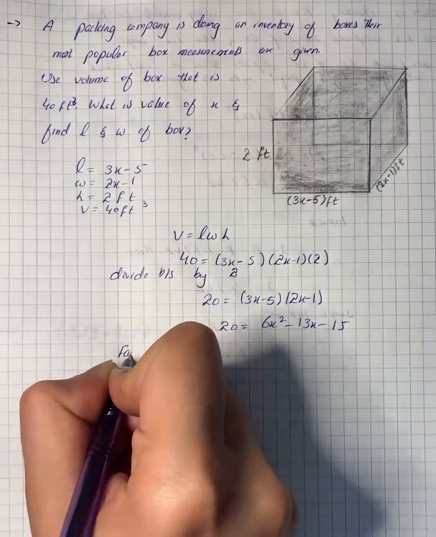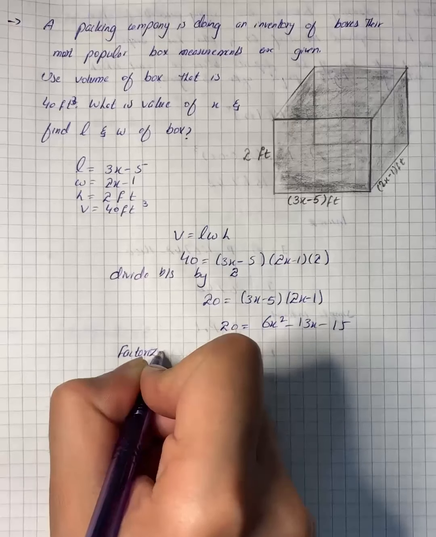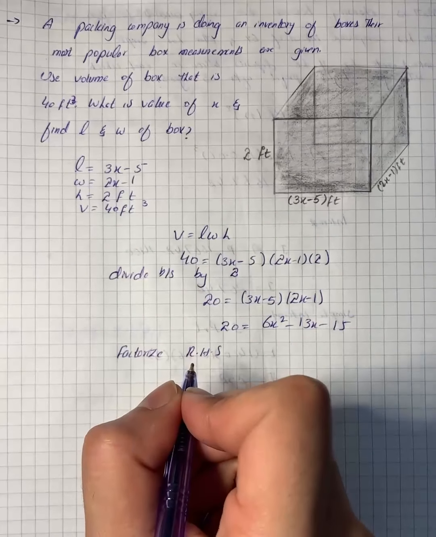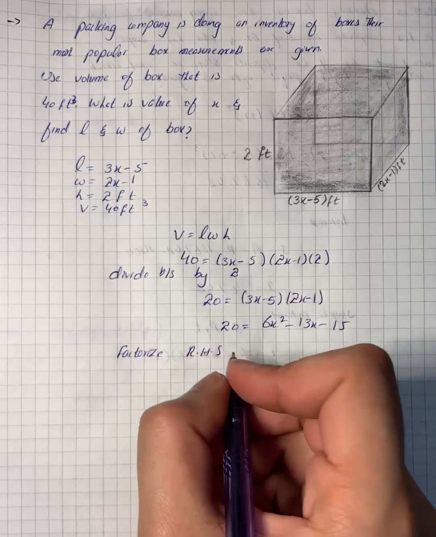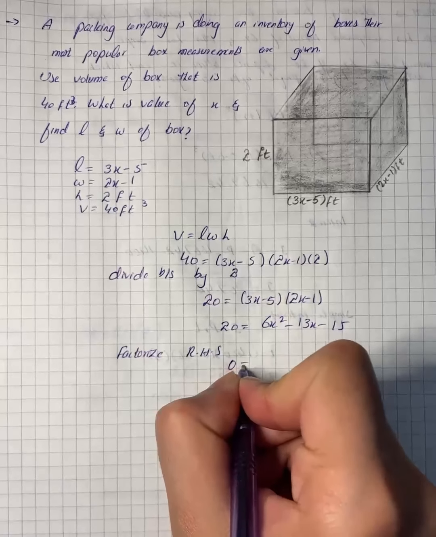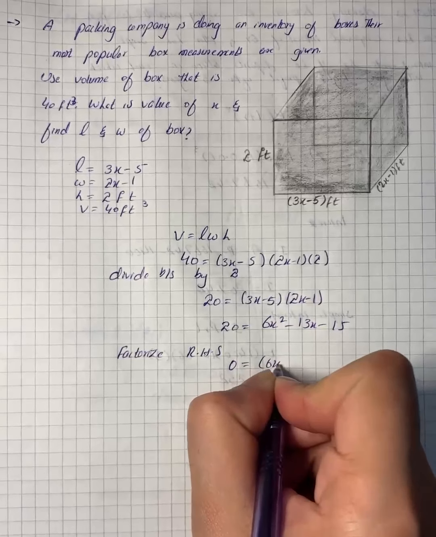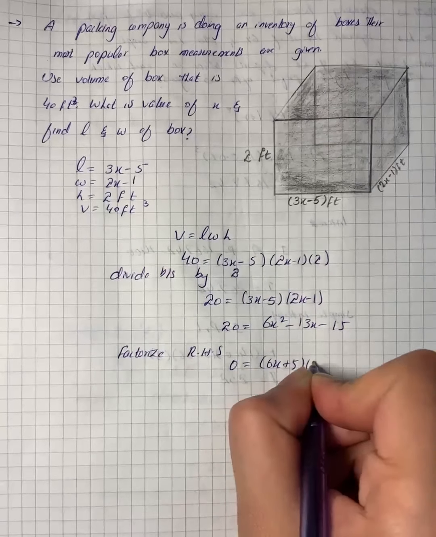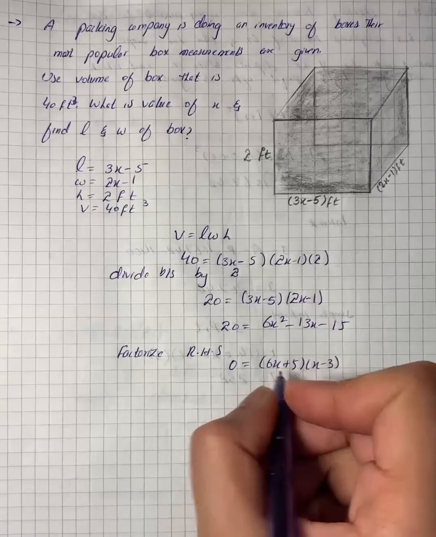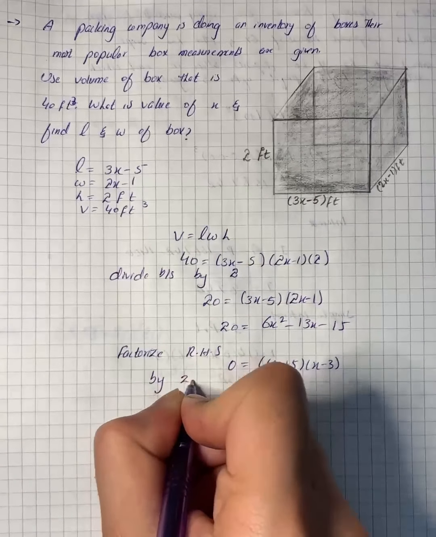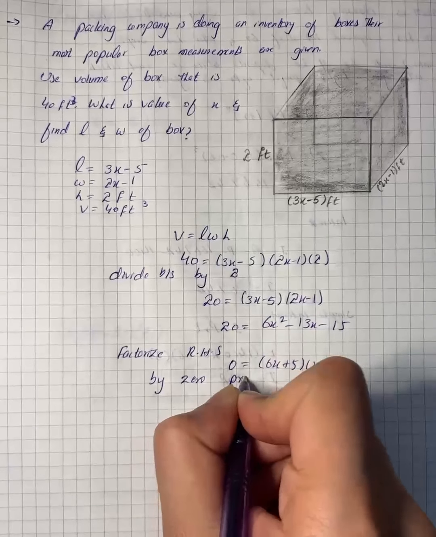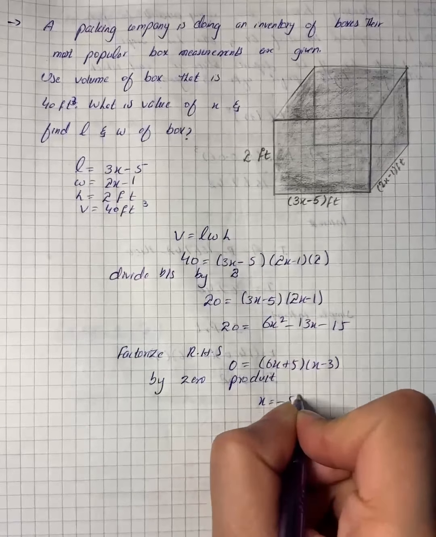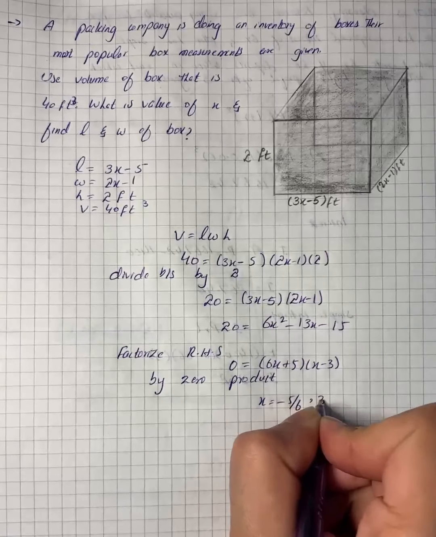We will factorize the right hand side. Now on factorization of the right hand side, we will have 0 equals (6x plus 5) into (x minus 3). Now by zero product property, we can write that x is equal to minus 5 by 6 and 3.